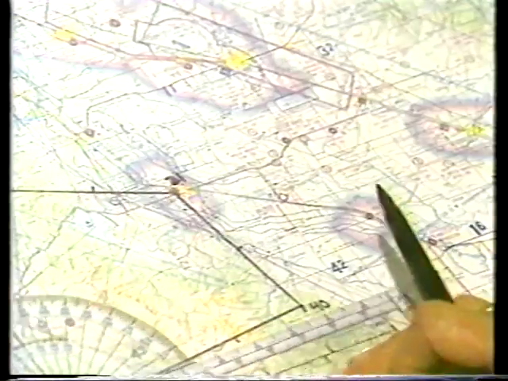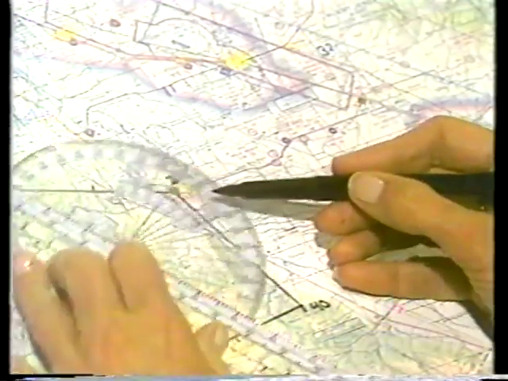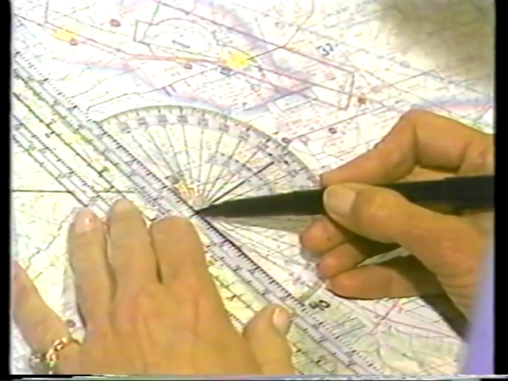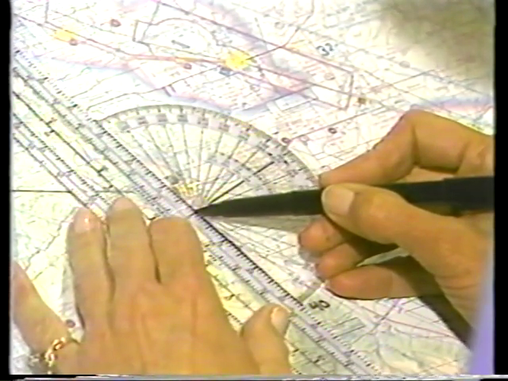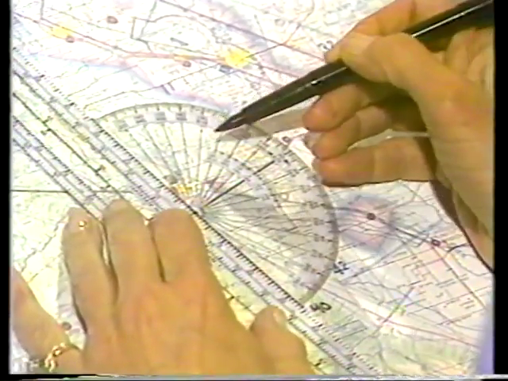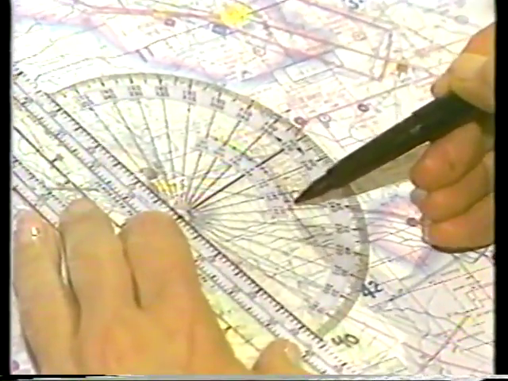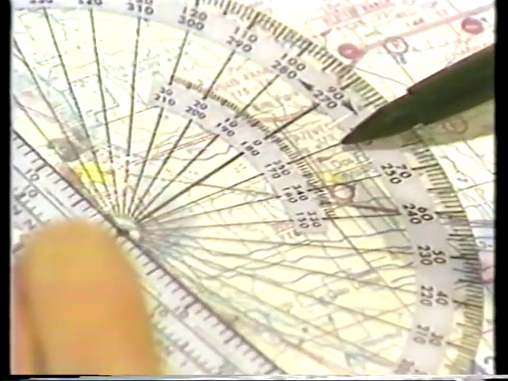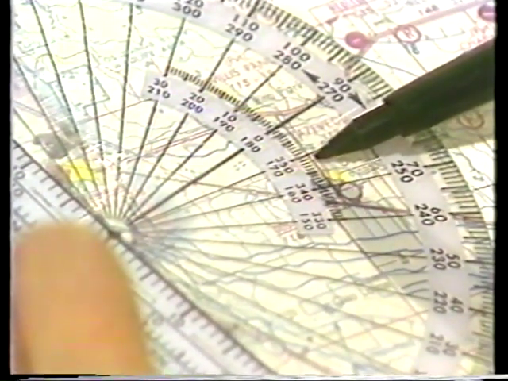The Panoche to Los Banos leg gives us another chance to use the inner scale of the protractor. Place the hole where the line of latitude crosses the course line. Make sure to align the straight edge with the course line. Now use the upper portion of the inner scale to determine the true course. Read true course where the line of latitude crosses the proper scale.